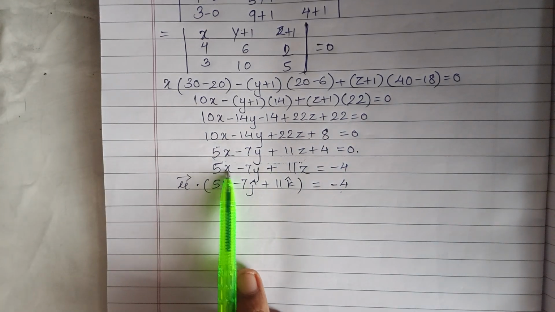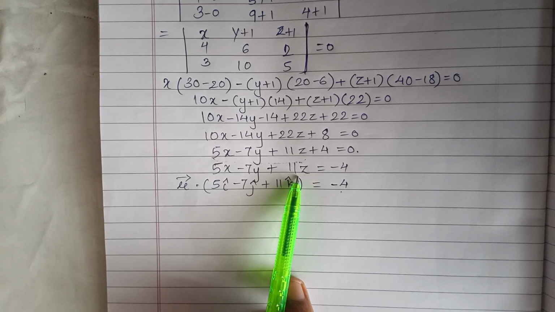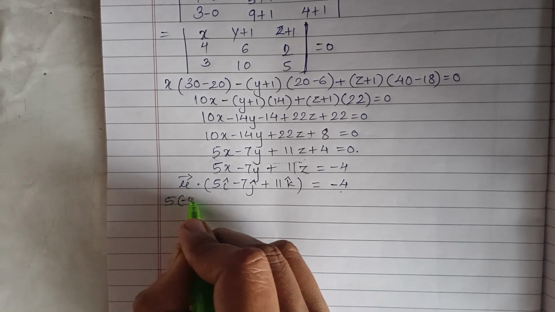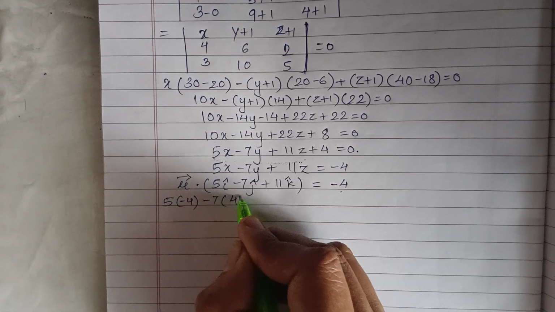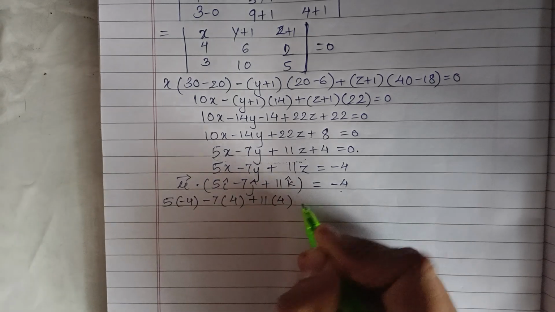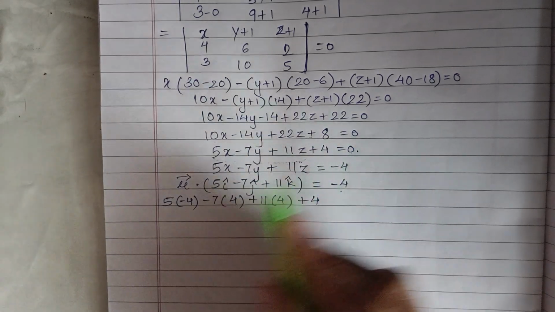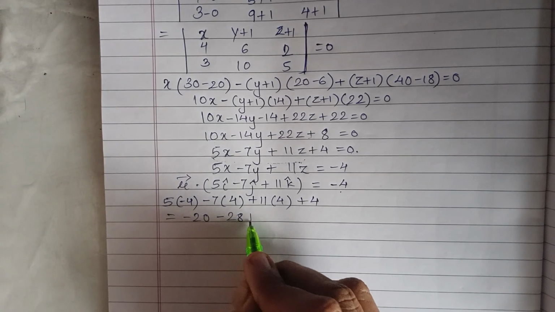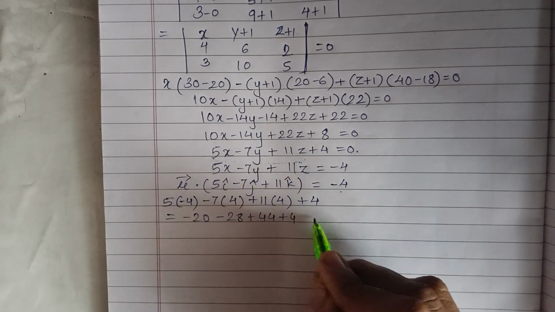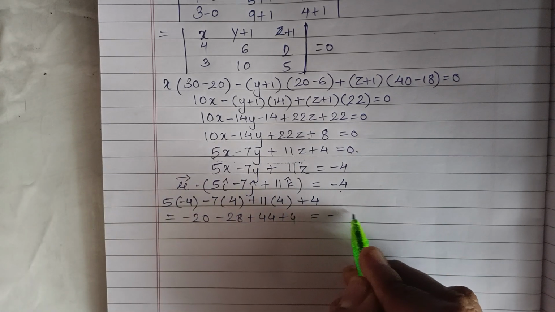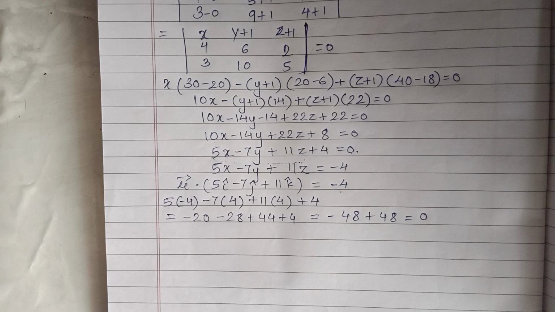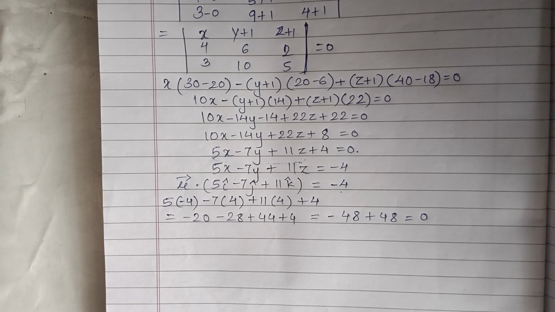So in place of this x, y, z, we put minus 4 comma 4 comma 4. Okay, we should get 0 here. So it is 0. Okay, so it lies on the plane.